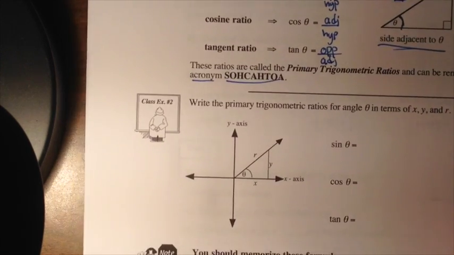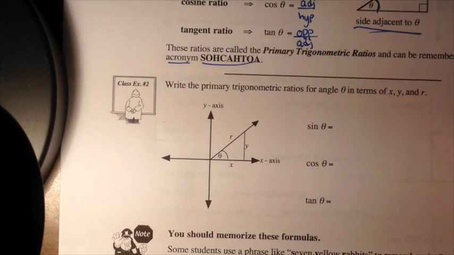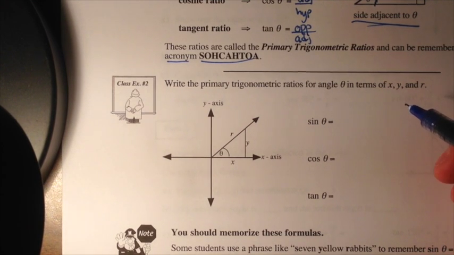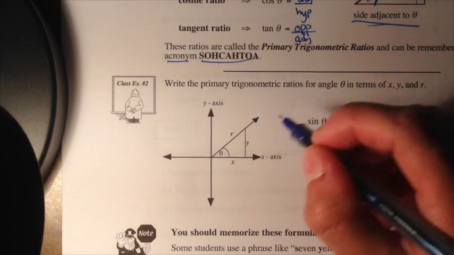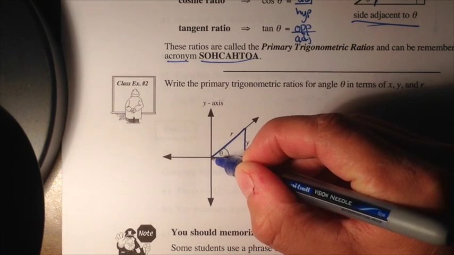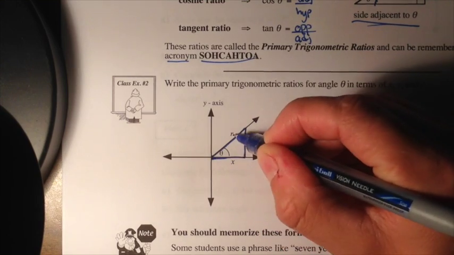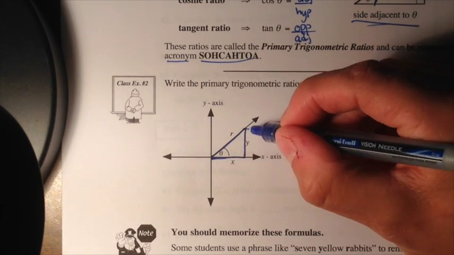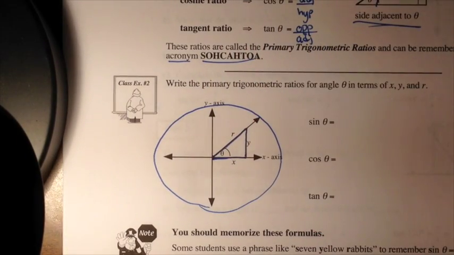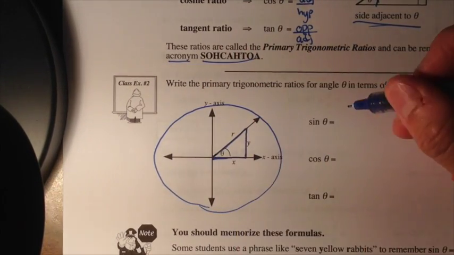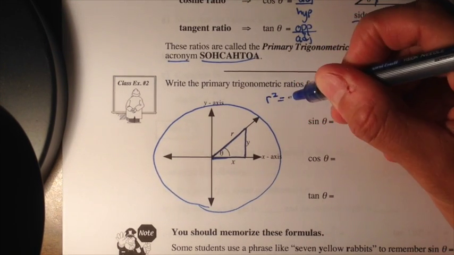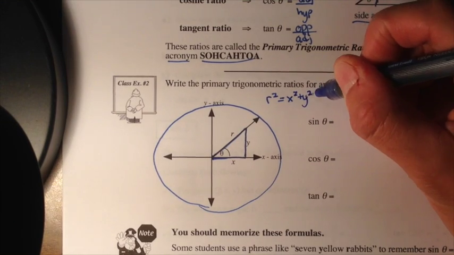Okay, so let's move on to class example number 2. Write the primary trigonometric ratios for angle theta in terms of x, y, and r. Recall in the first example we examined a triangle and an angle which forms a radius around a circle, like that. Remember that we used the Pythagorean theorem where r squared was equal to x squared plus y squared.